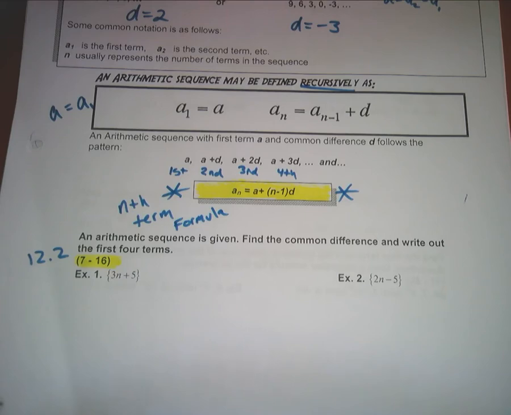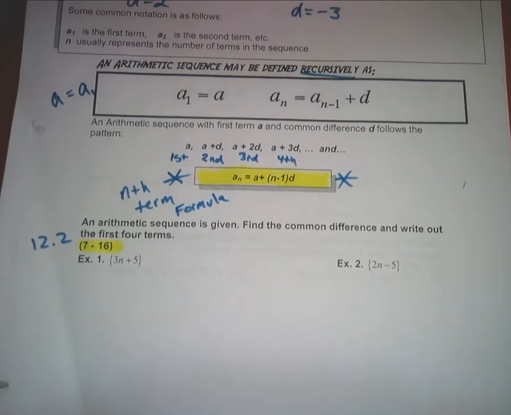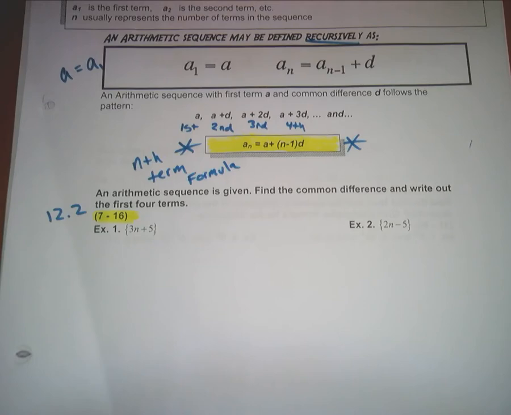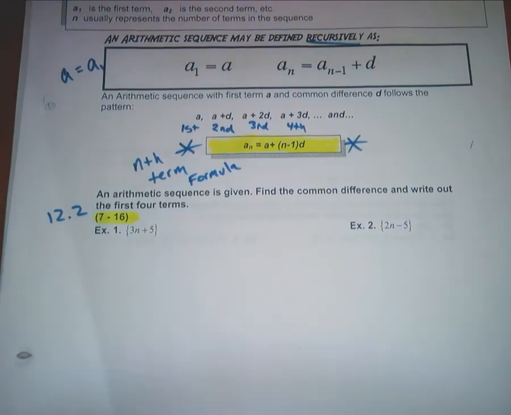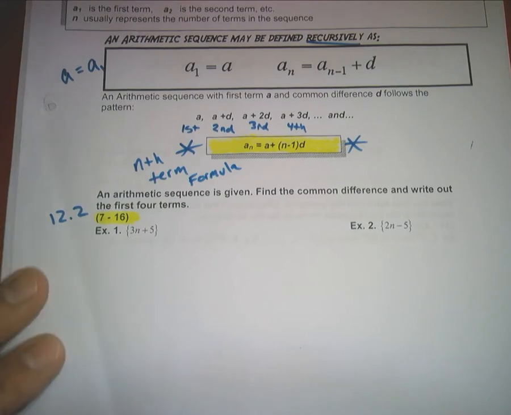So this is a different kind of math, guys. This is not what you're used to. So I'm trying to do my best to help you work your way through. Use these notes as you're going through. Your homework and stuff is going to help you.